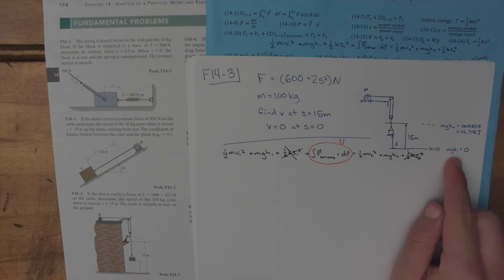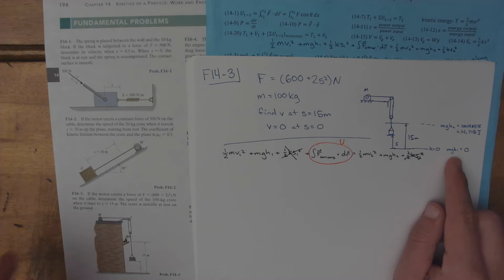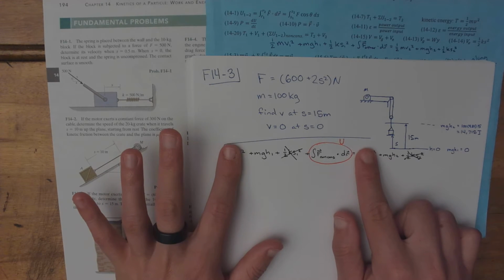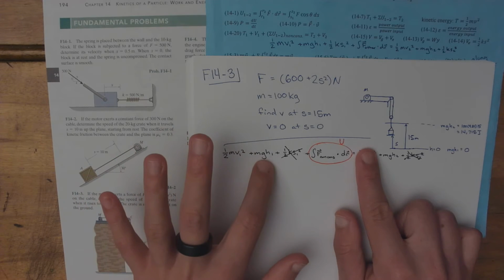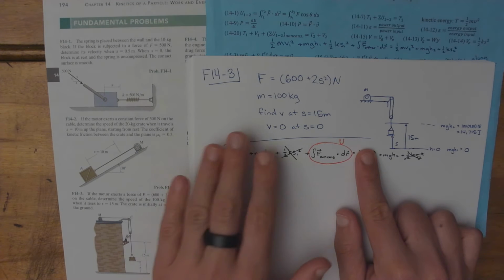And in our situation that we're looking at here, which is not what the problem is actually saying, but if we pretend that we're going to lift the crate very, very slowly so that the kinetic energy is equal to or approximately equal to 0, then we can get rid of the kinetic energy. And the gravitational potential energy initially is 0, so we could bring it over to the other side, but it's still 0.